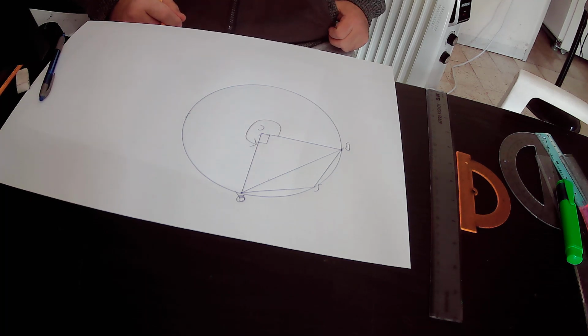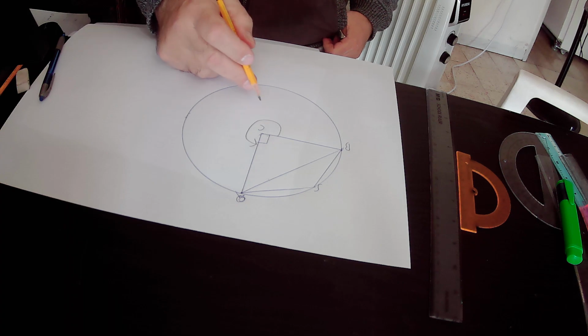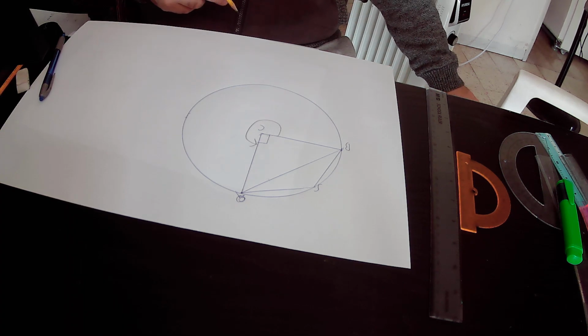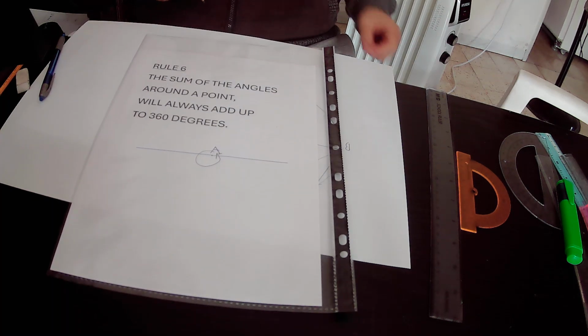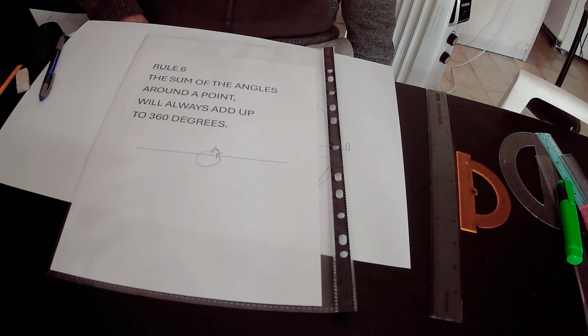We know that the sum of the angles around point C must be equal to 360 degrees according to rule number 6. According to rule number 6, the sum of the angles around a point will always add up to 360 degrees.